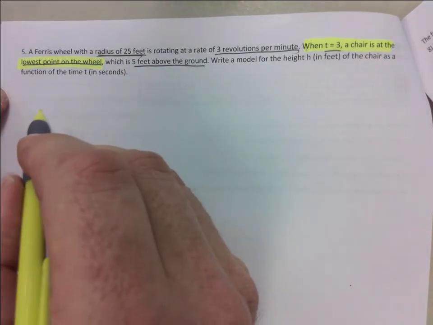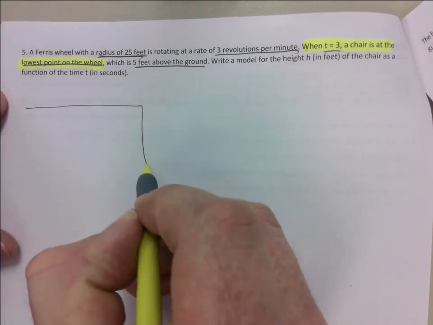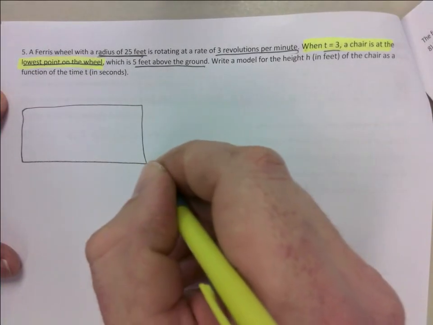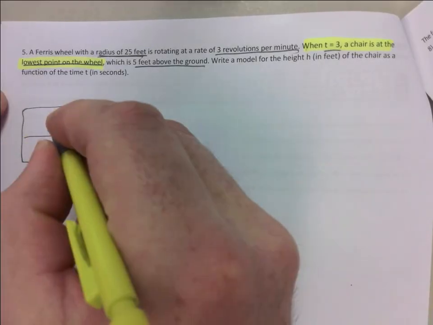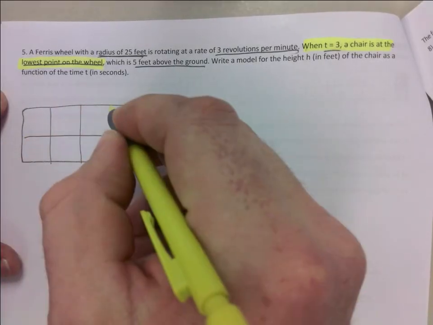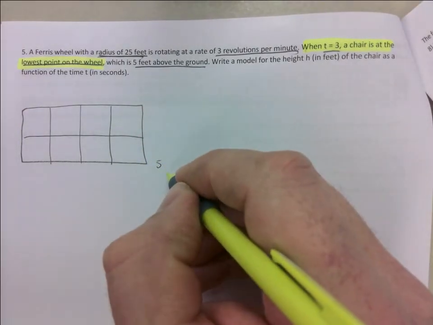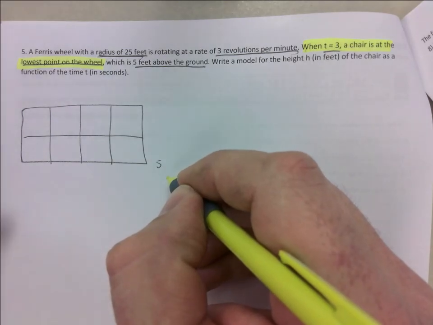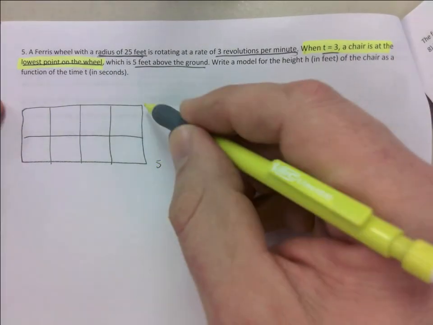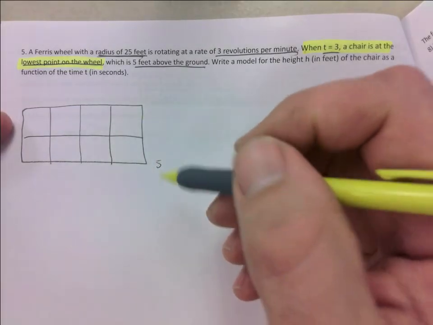Okay, no problem. Let's do this. I'm going to slice it in half, and then slice it in half again, and again. I know that the lowest is 5 feet above ground, positive. Do I have enough information to get me elsewhere?